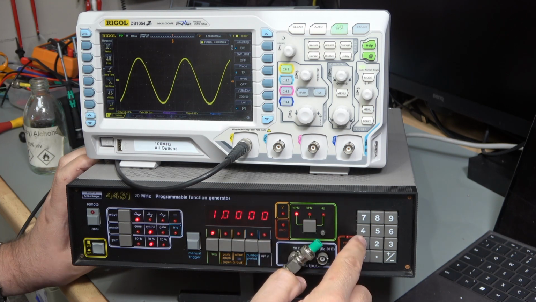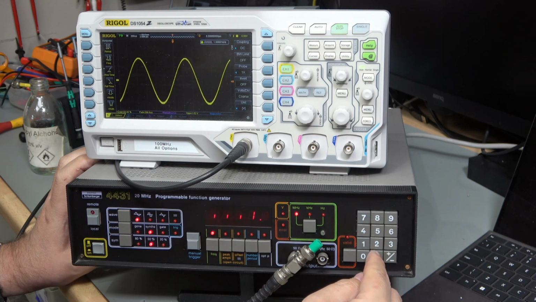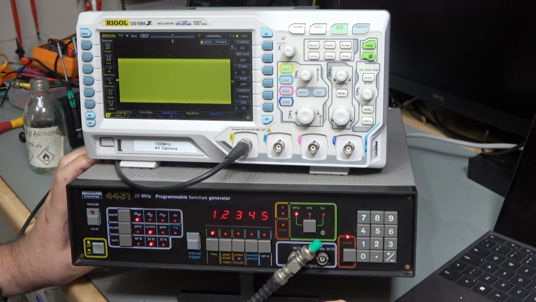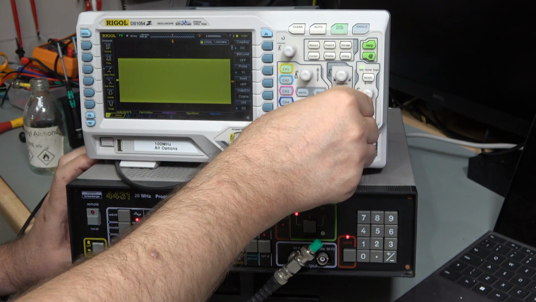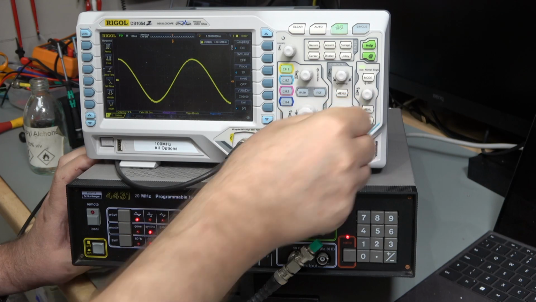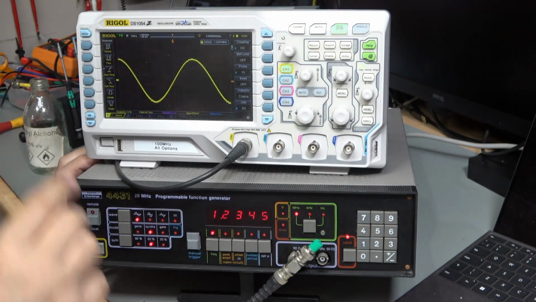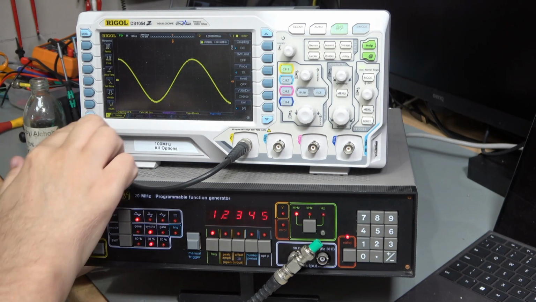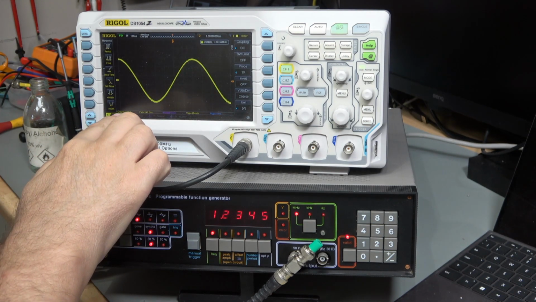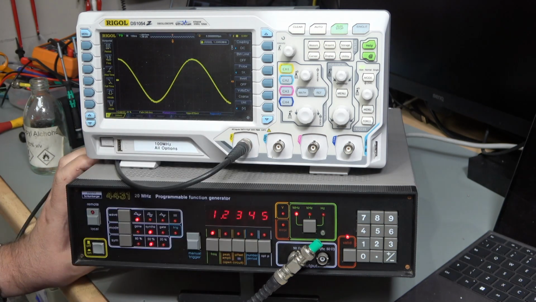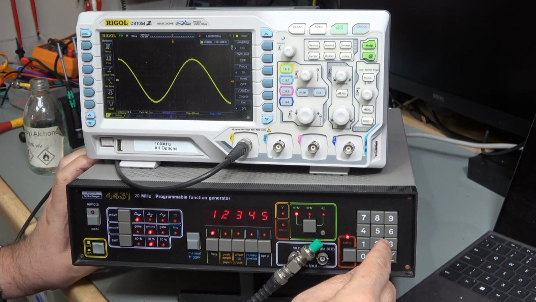Type in 1, and it's starting to go on there. Well, let's try 1.2345. Valid. And obviously just zoom in on this. 1.23451, maybe 2. But still looks pretty damn good. Duty cycle is 50 to 51. Yeah, very nice indeed.